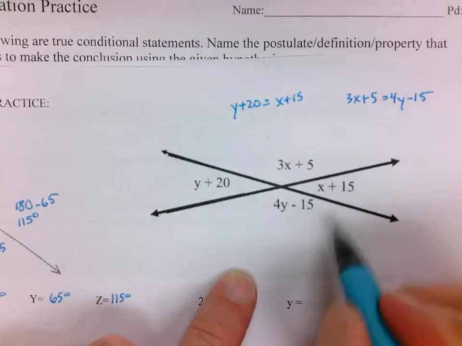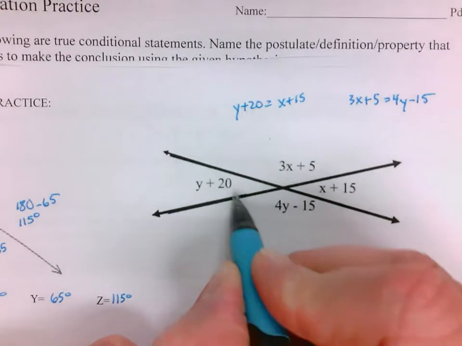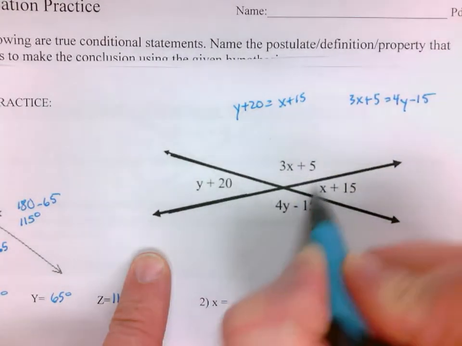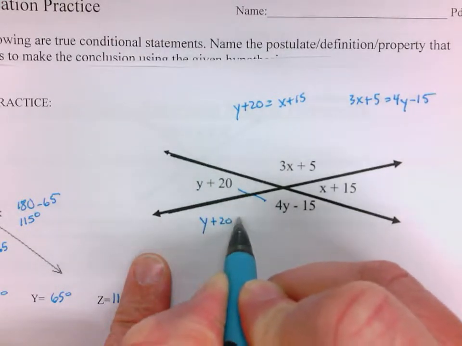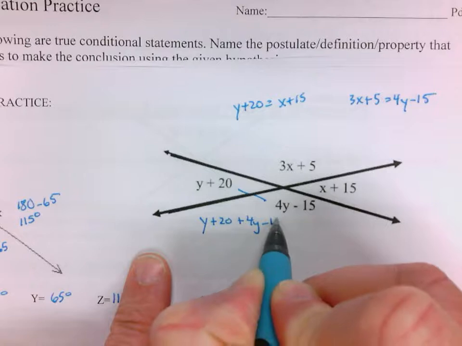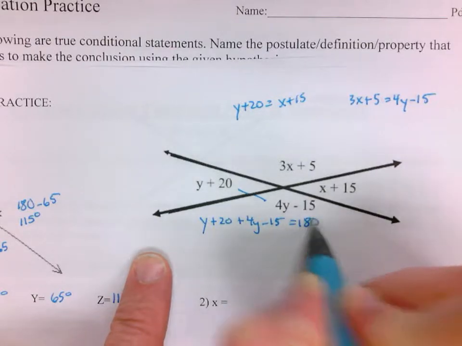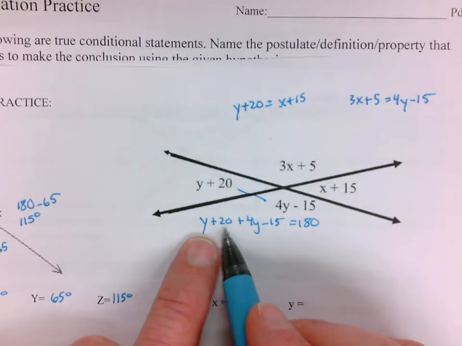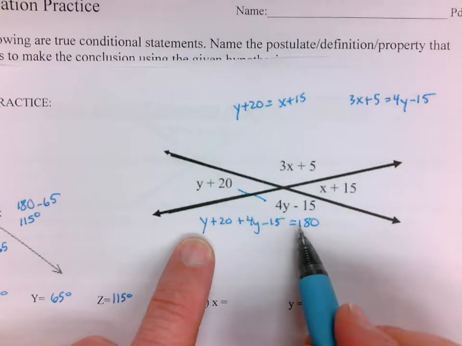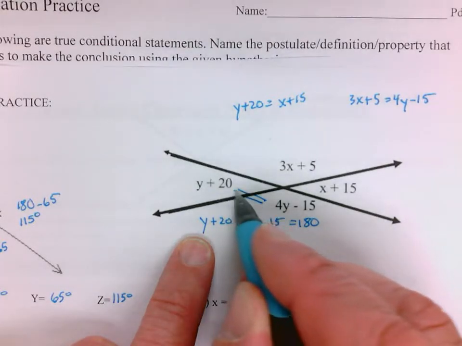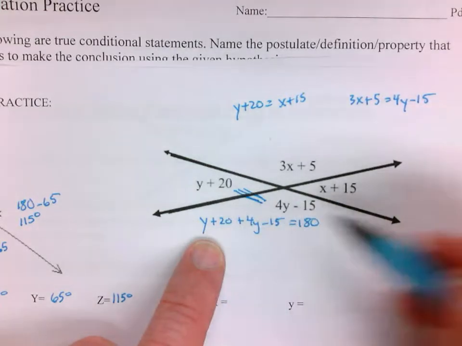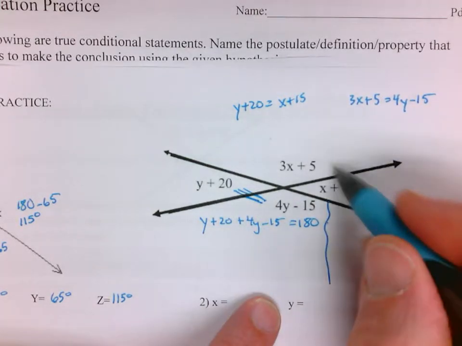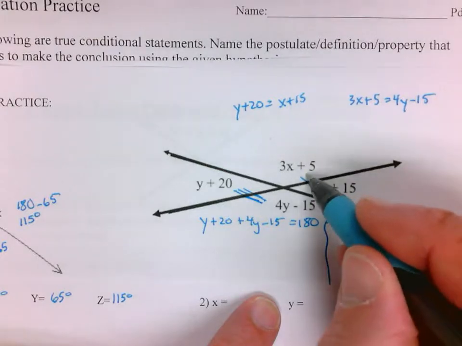And stuff that is adjacent adds up to 180. So you could add any of these around. I'm going to pick these two. And you might wonder why I picked those two and not these two. Well, I want an equation that only has y's in it. I can only solve stuff that's one variable without doing a system. So I can solve for y using that. And then I'm going to write another equation over here, which adds these two.